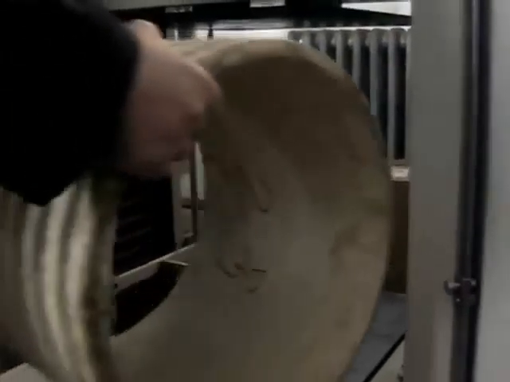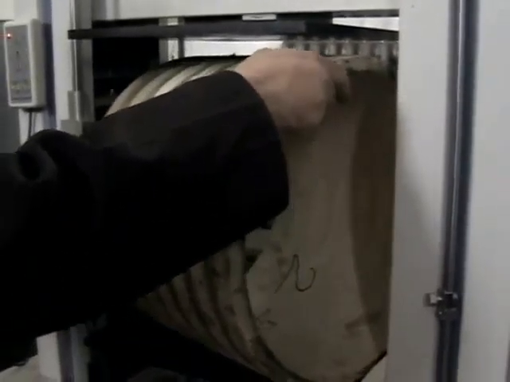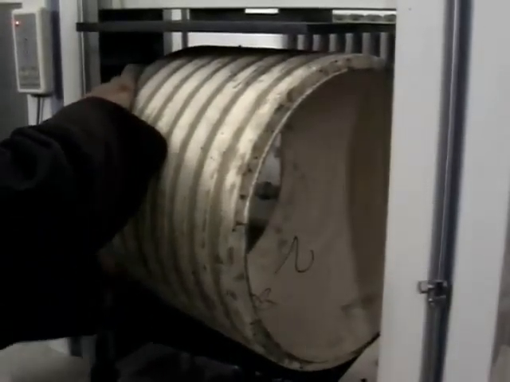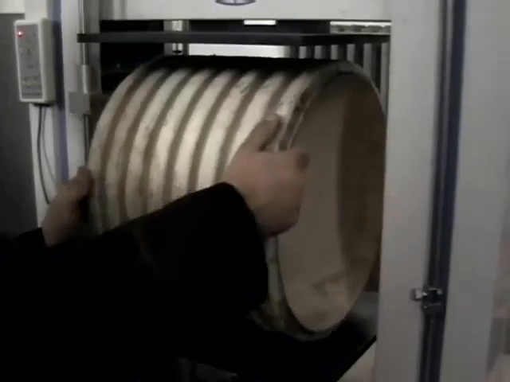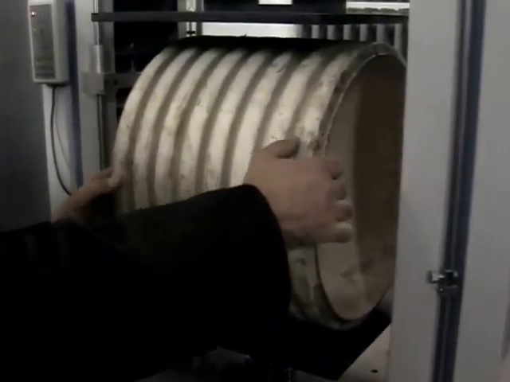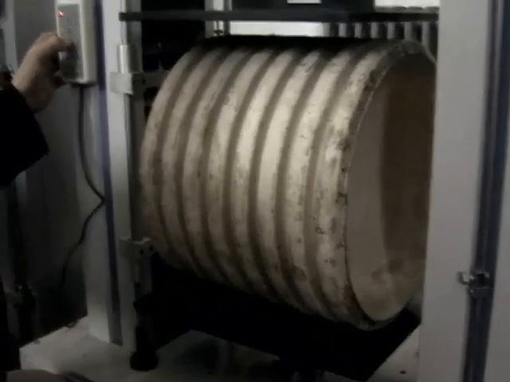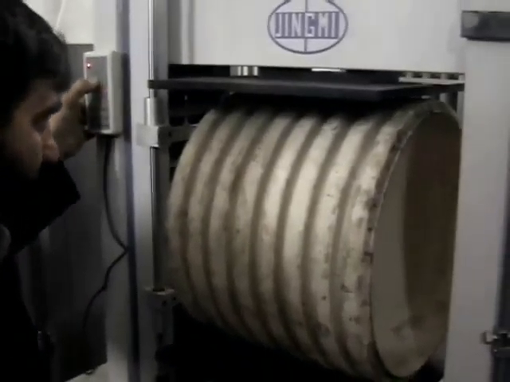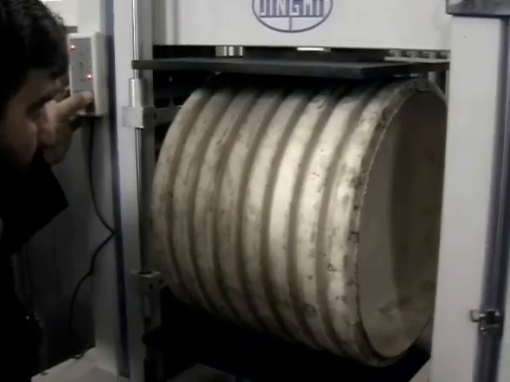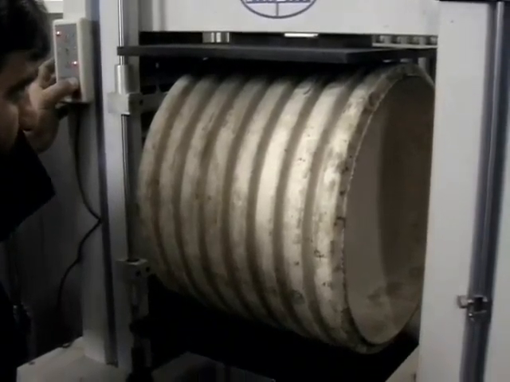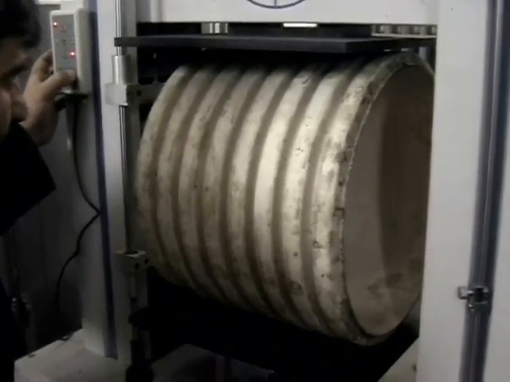Now it's ready, and we will put the sample here. This is a PVC corrugated sample, and we should bring down the plate to touch the sample.